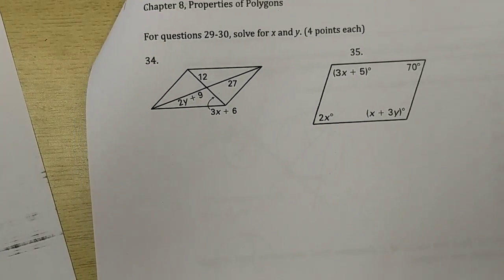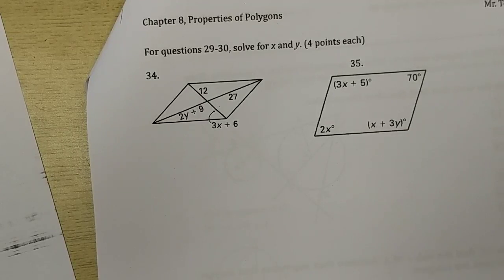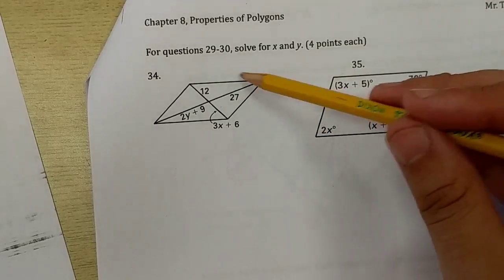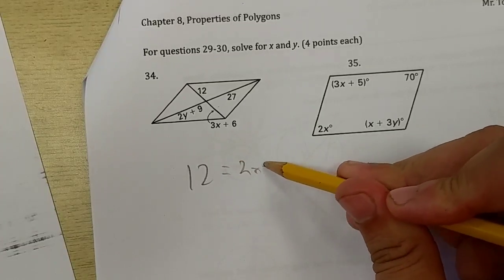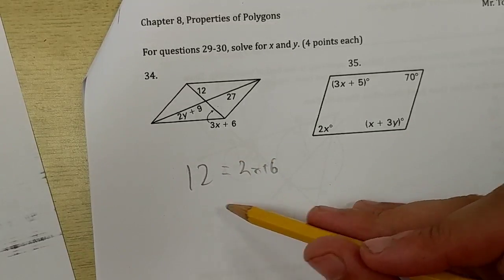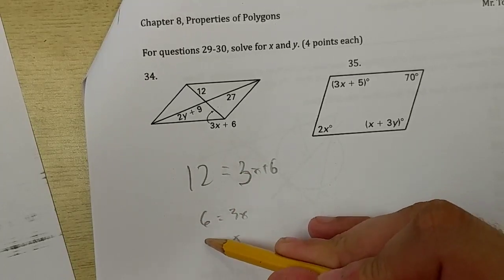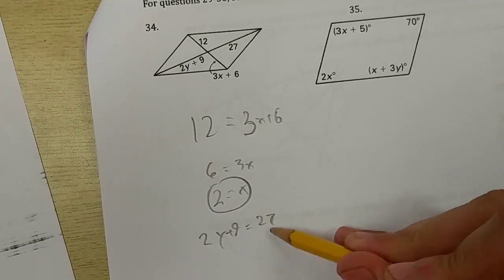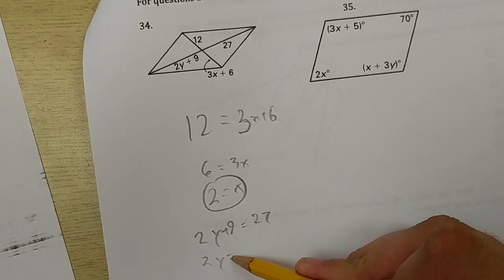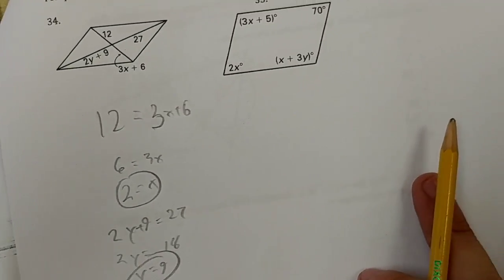Solve for each. Okay, so are these parallelograms? Did I give enough information to say they're parallelograms? I guess I have to tell you these are parallelograms. So imagine I told you it's parallelograms. So you just set each diagonal equal to each other, equals 3x plus 6, minus 6 on both sides, divided by 3. So that's 6 equals 3x, x equals 2. And then for y, it's 2y plus 9 equals 27, minus 9 on both sides, 2y equals 18, divided by 2, y equals 9. Real easy points there.